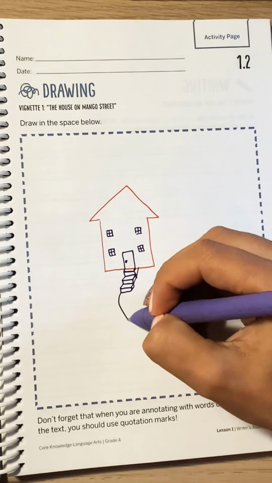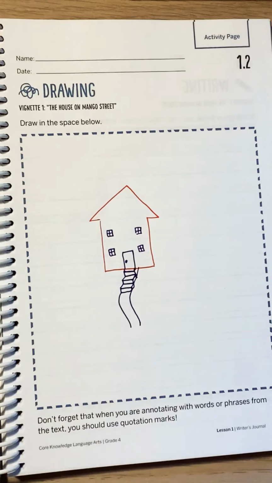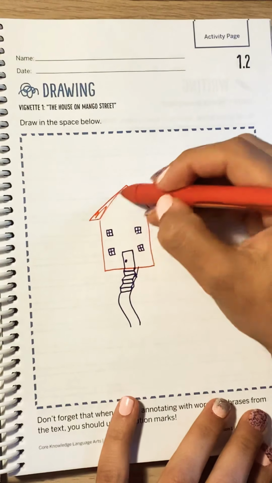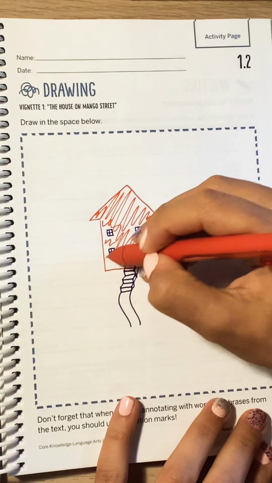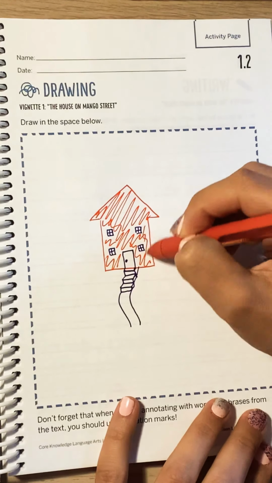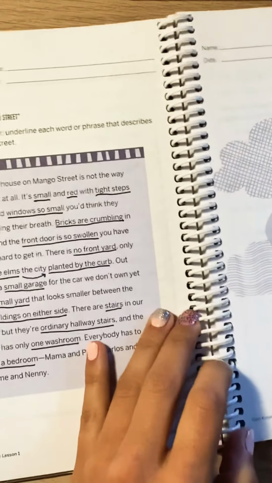And do a little walkway out to the street. Okay, so far that's all I know about my house. I guess I could color it in. It's a red house, right? Beautiful. And if you don't want to watch me draw, you should be doing the drawing, right?